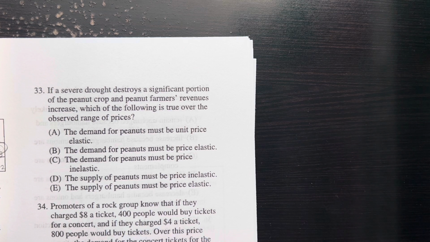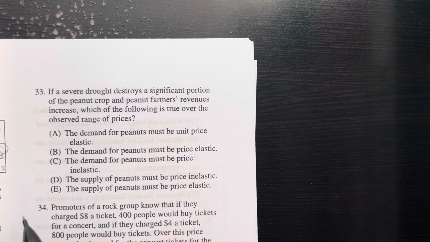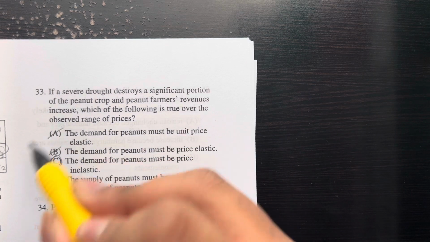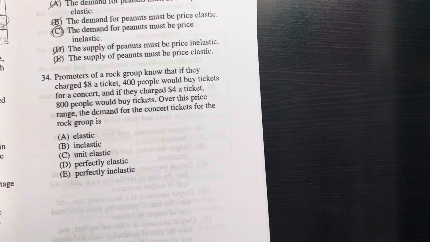All right, so if you decrease the crop and then their revenues increase, that means their price increased because they have less, and their revenue increased. That's a total revenue test, so it's got to be price inelastic, because if it was elastic, their total revenue would actually decrease. The demand, by the way, it doesn't work for supply, this total revenue test. So then it's C.